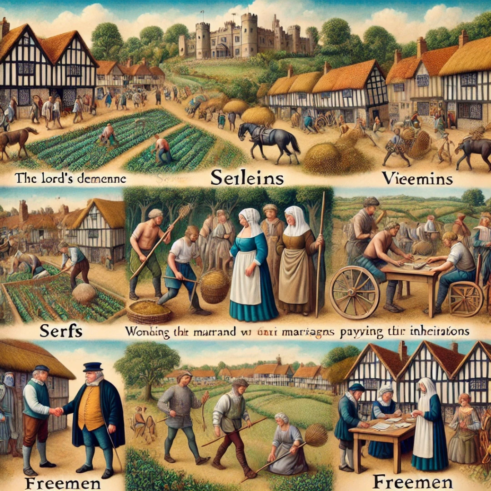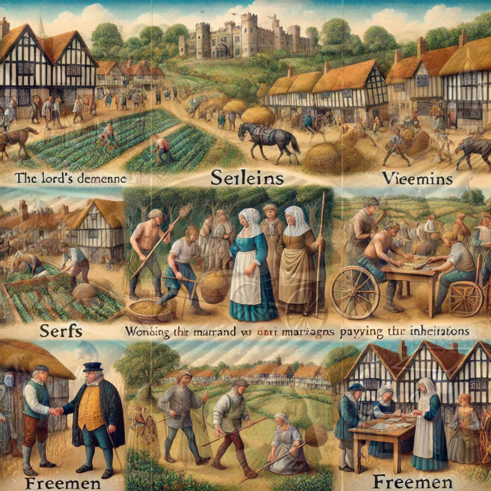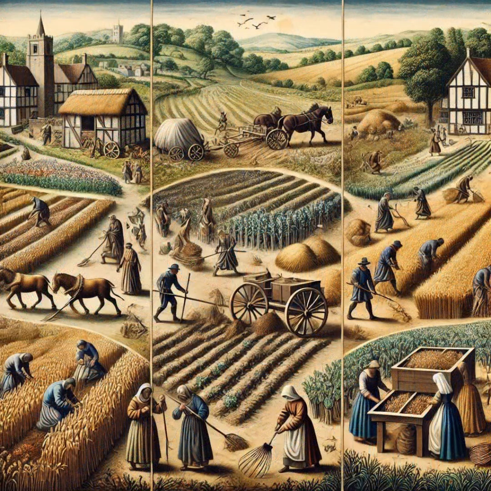In contrast to villeins, there were also free peasants, known as freemen, who held their land independently and were not subject to the same level of feudal obligations. However, even freemen were not entirely free from the lord's authority, as they still had to pay rents and fulfill certain duties, such as participating in the manor court.